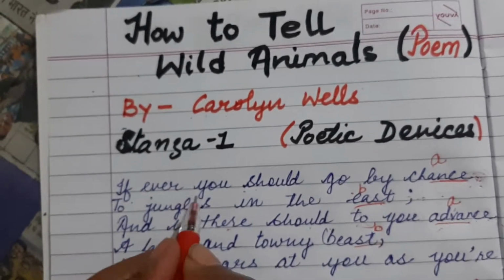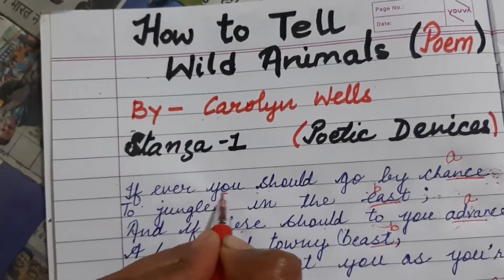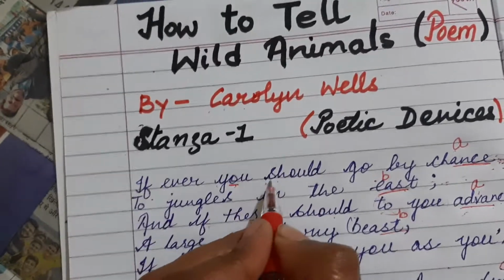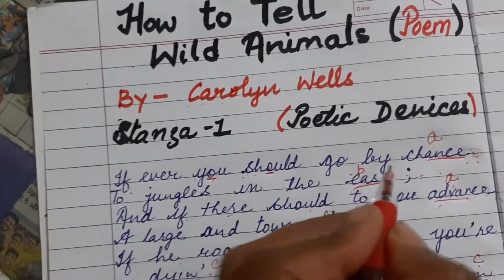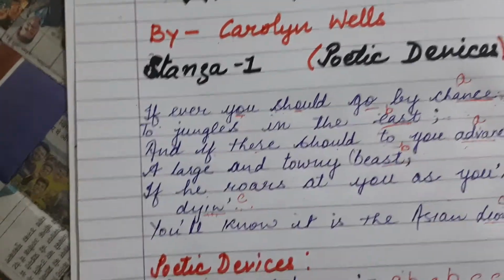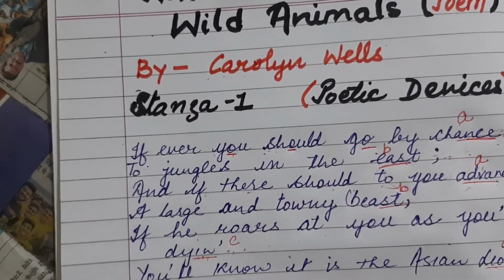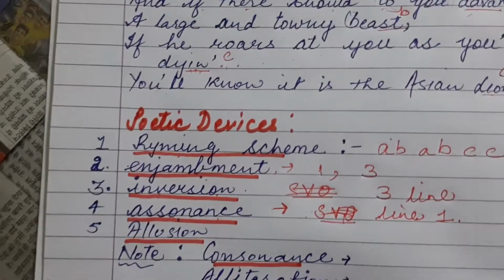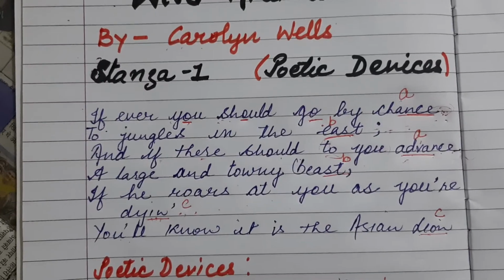So in the first line you can see O here after the first letter, and here after two letters O has been used, and here at the end O has been used. So this is assonance in line 1. Fine.